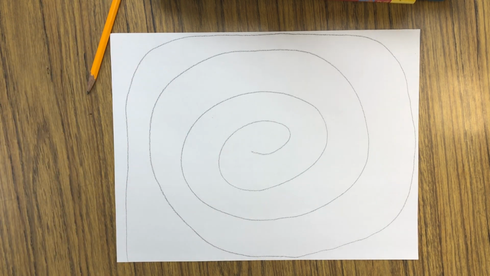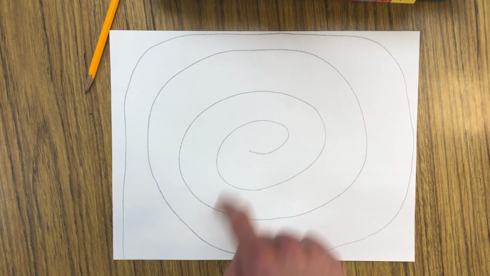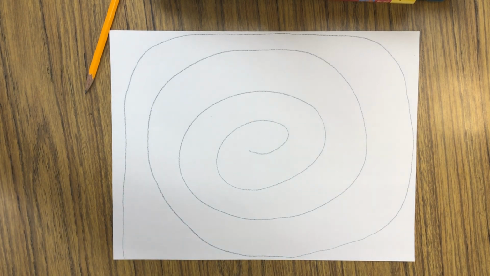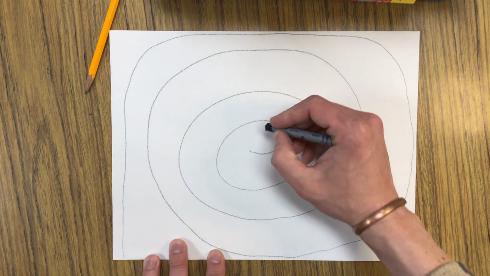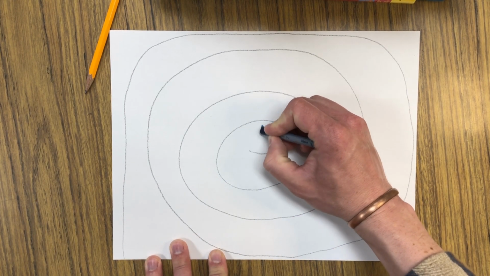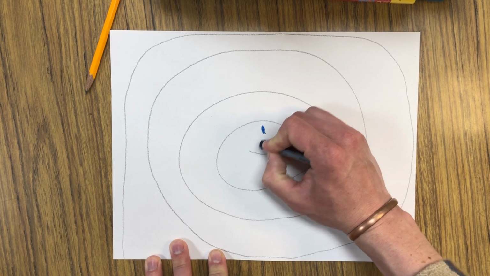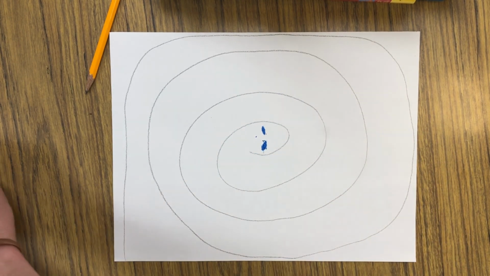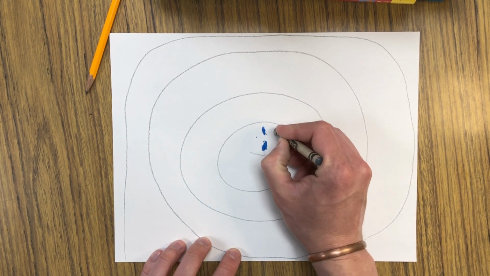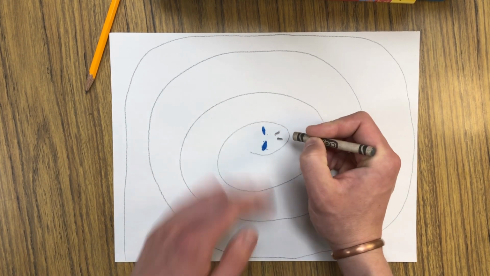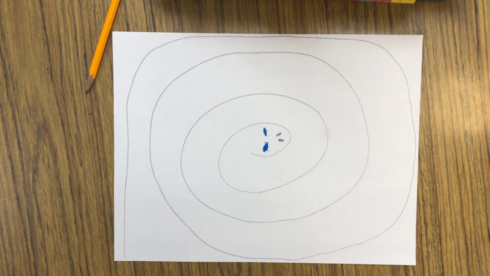The next thing we want to do is take this little middle piece and turn it into the head of our snake. So I'm going to give my snake some blue eyes. I'm going to put some eyes on my snake right in here. And I'm going to give him a nose. I'm going to use some gray for his nose. So now I've got my snake right there.